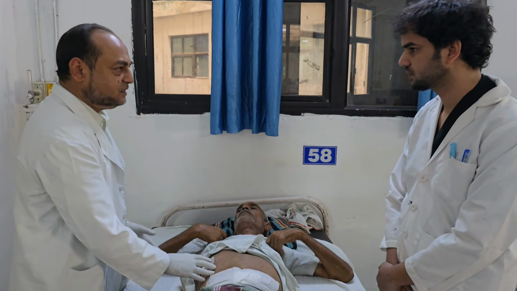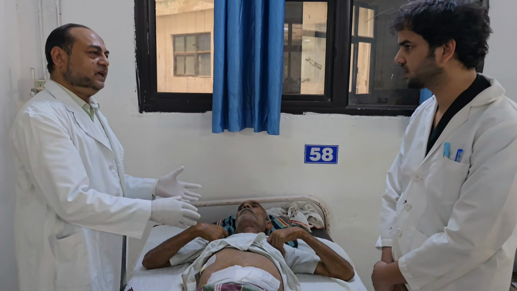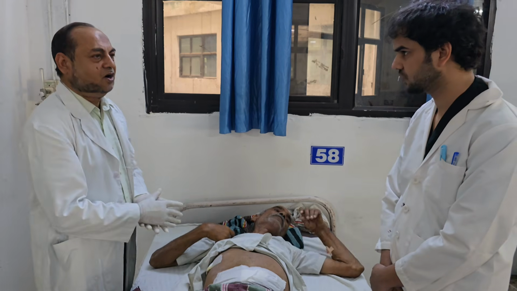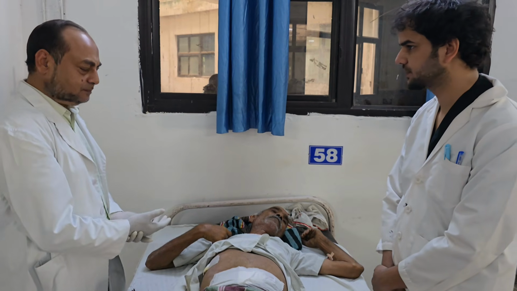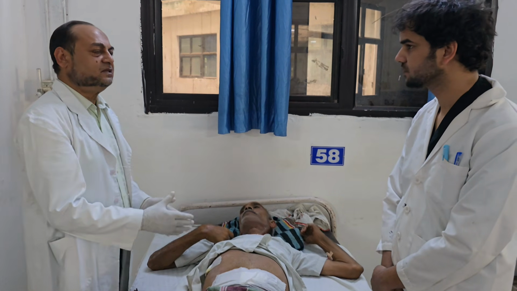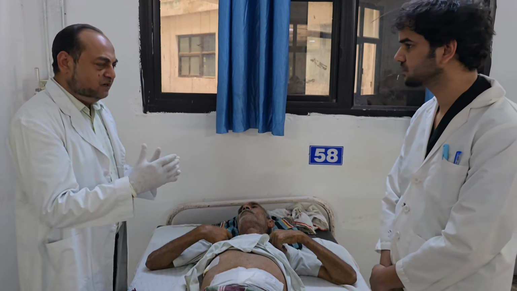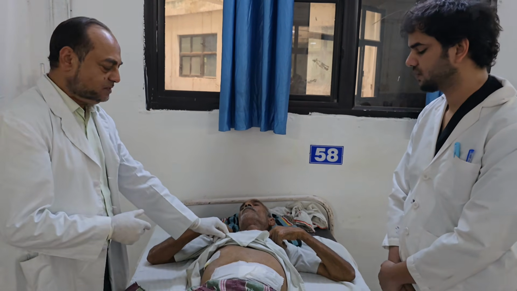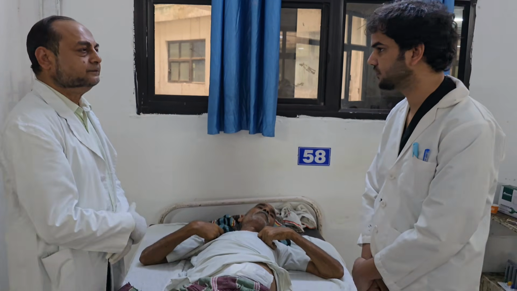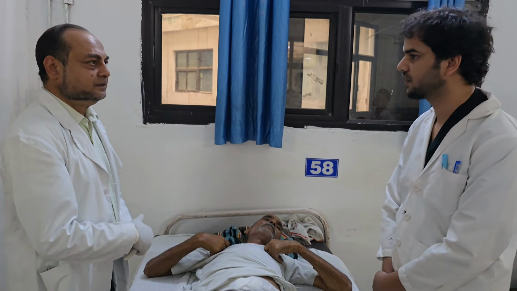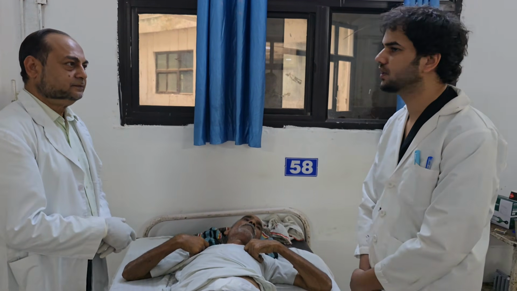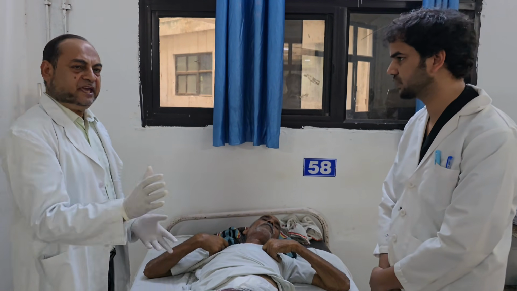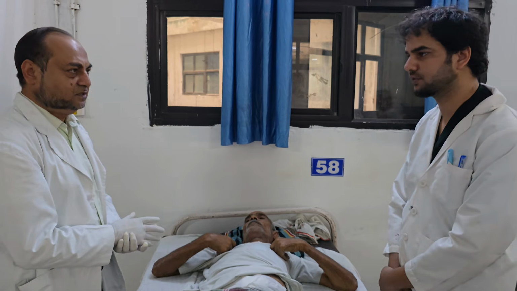So hepatomegaly associated with fever is generally likely to be either hepatitis or a liver abscess. Now this patient was investigated, and what were the findings of the investigation? The WBC count when he came was 16,000.